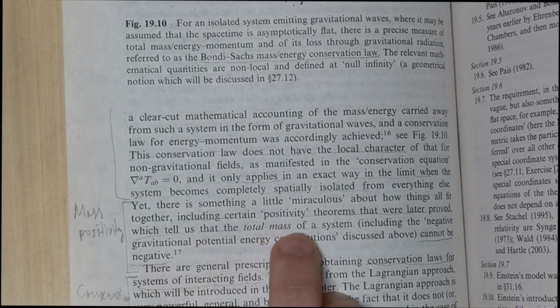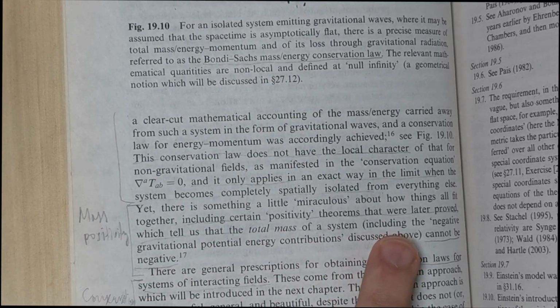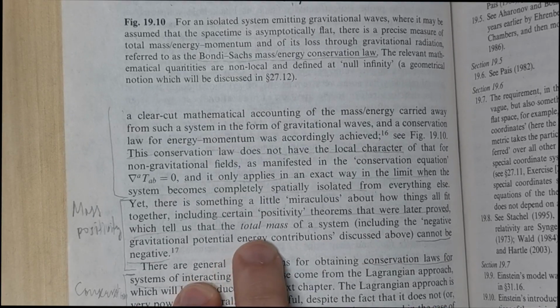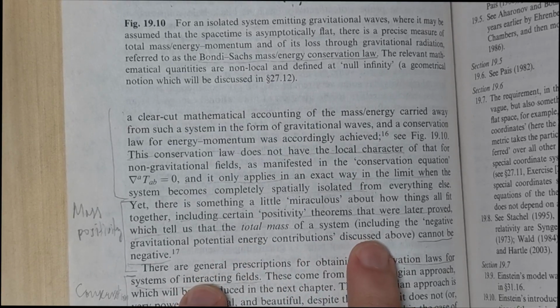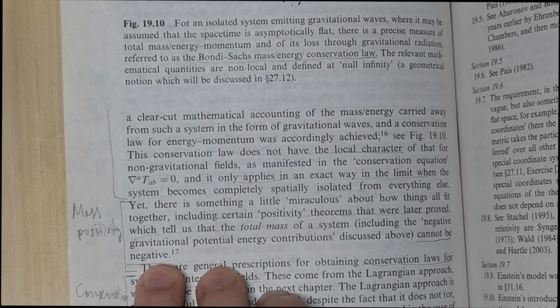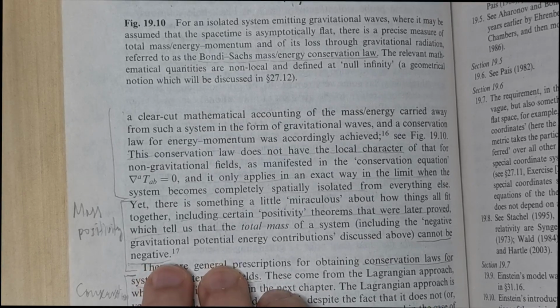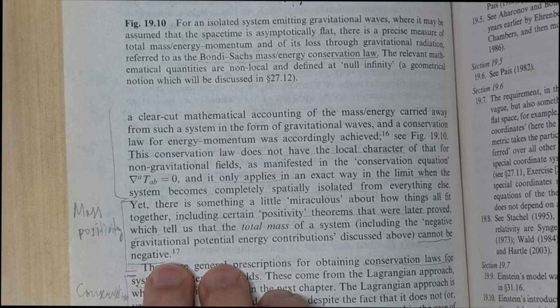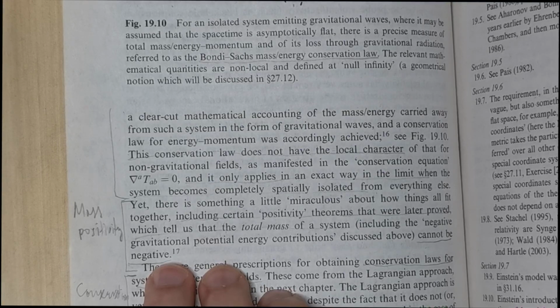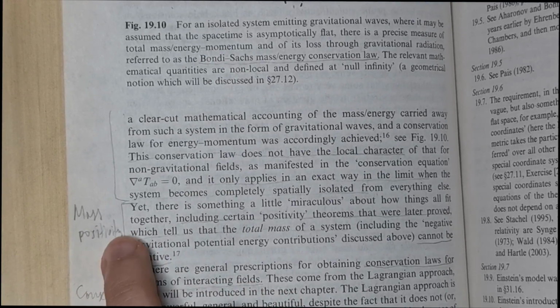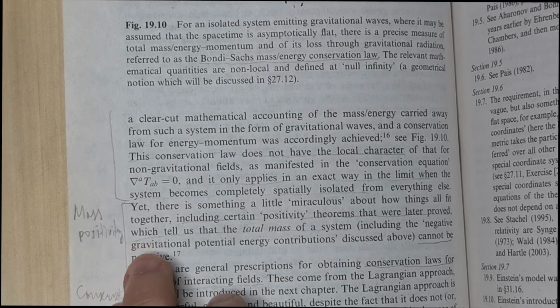which tell us that the total mass of a system, including the negative gravitational potential energy contributions discussed, cannot be negative. I've heard that Shing-Tung Yau was working on something like that, theorems of mass positivity.